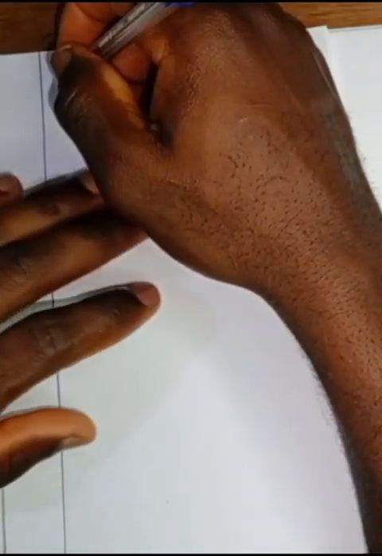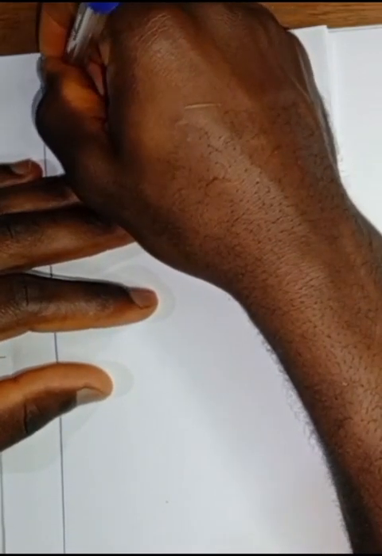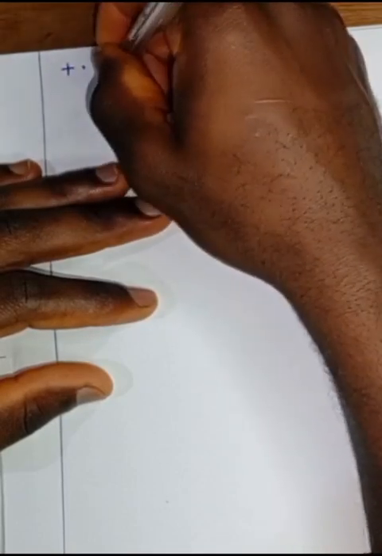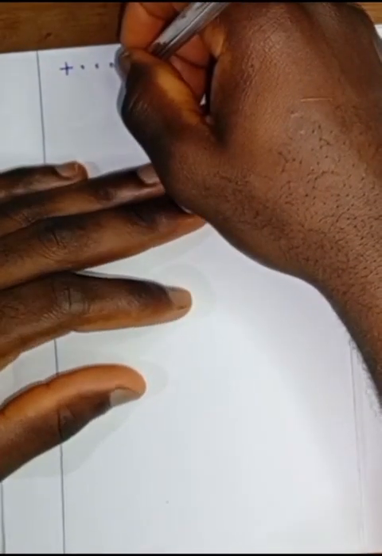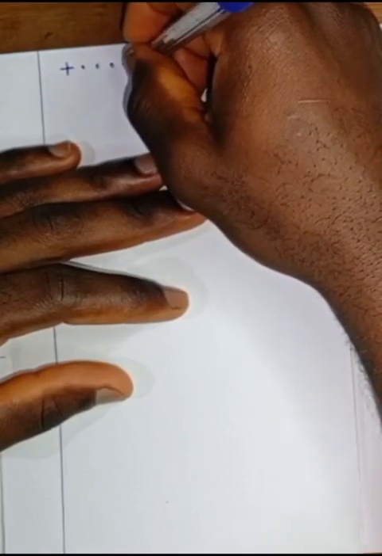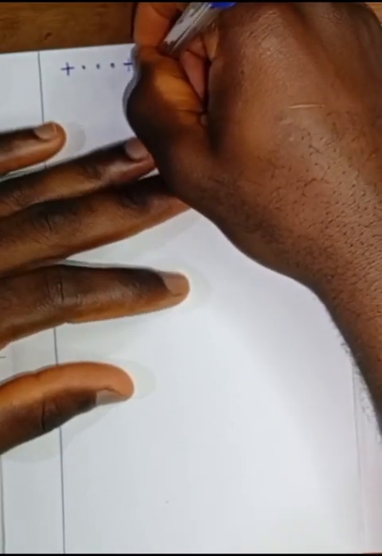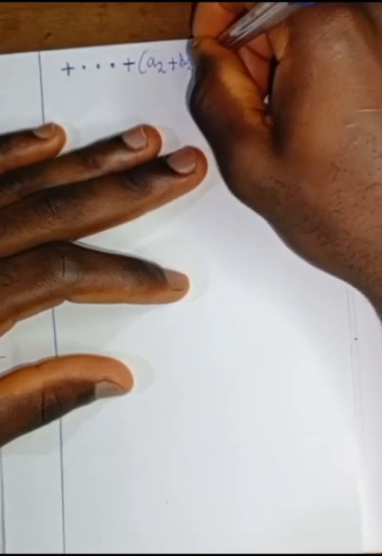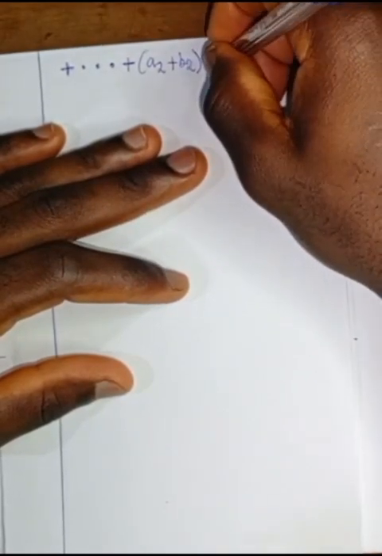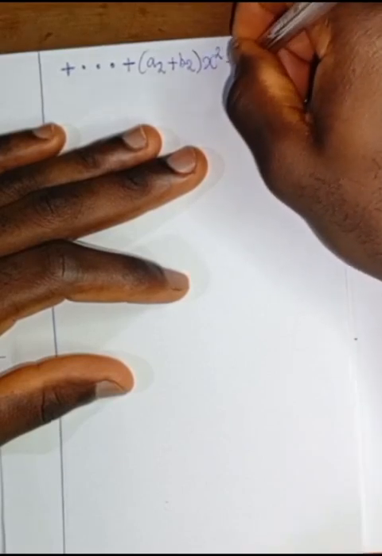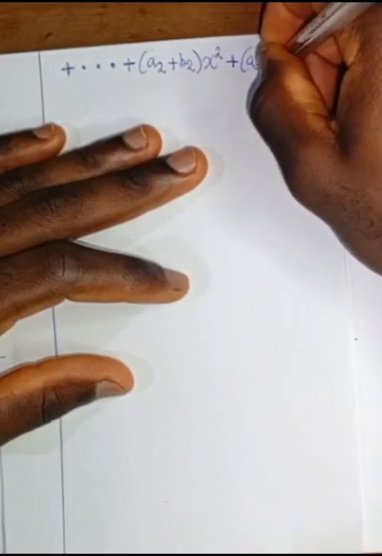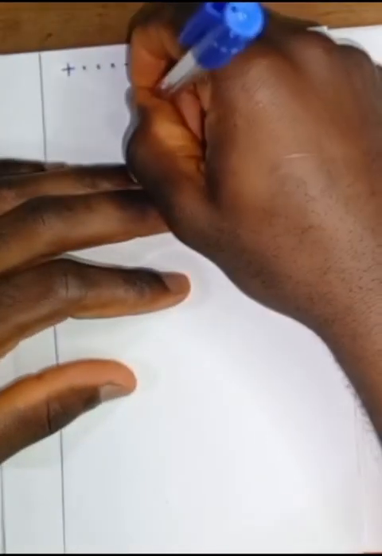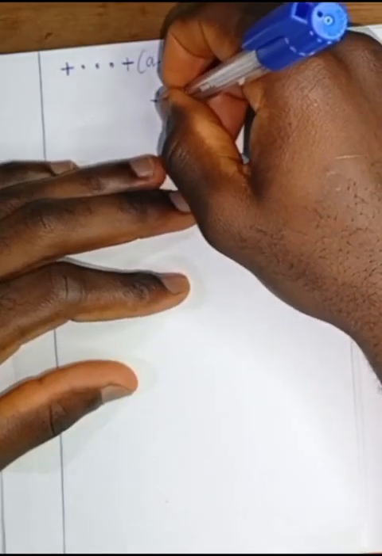Let's continue here. Plus dots, means we add the other terms, plus we move now to the terms in x to the power 2. We have a subscript 2 plus b subscript 2 times x squared plus a subscript 1 plus b subscript 1 times x to the power 1 plus, now we add the constant terms.